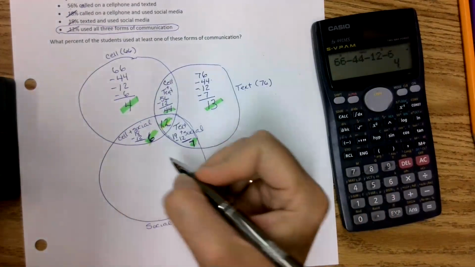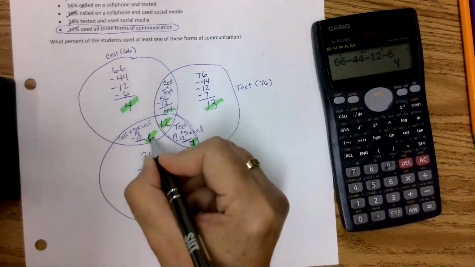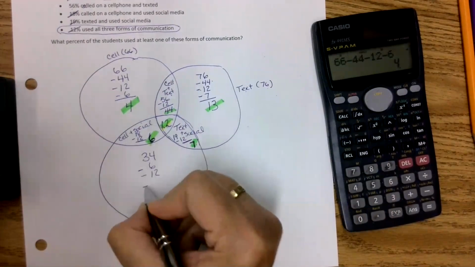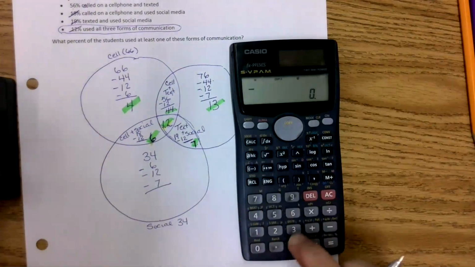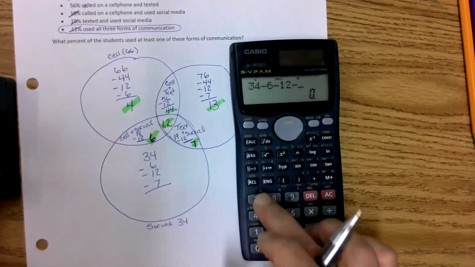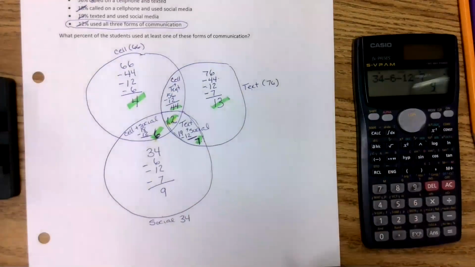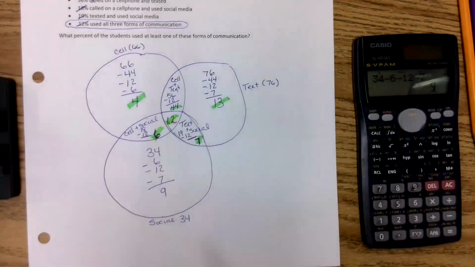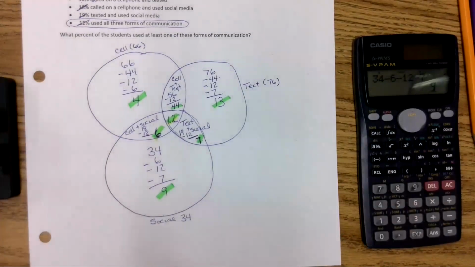Last one. So social media is 34 in total. Subtract the 6 we counted there, minus the 12 that used all 3, minus the 7. 34 minus 6 minus 12 minus 7, and there's 9. All right, I was getting a little scared on this one. If you do this subtracting, and you end up with a negative number, then you messed up.